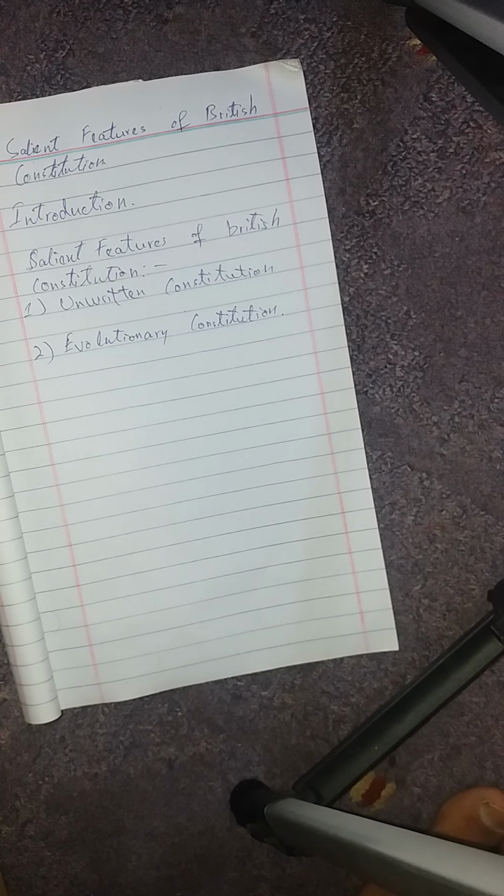The British Constitution is not made by any king or any political party. It is followed from their heirs, the generations before now, the laws that they have, each and everything that they have in their constitution, but they have improved that. So that's how they are improving the British Constitution day by day. After that, we have the flexibility of the Constitution.